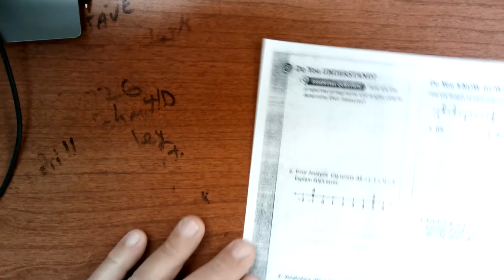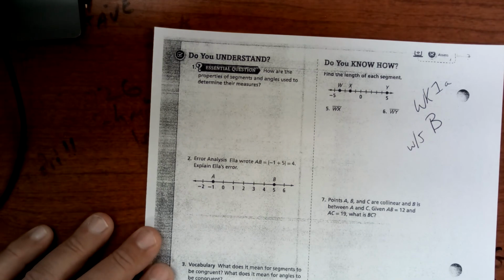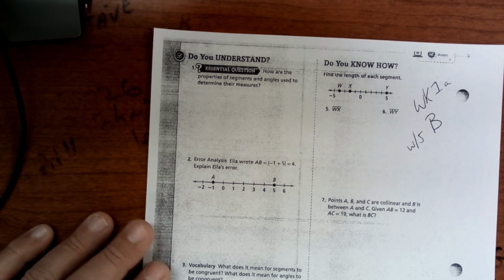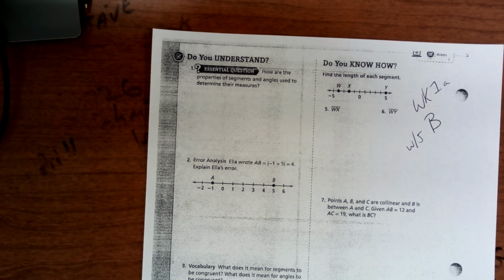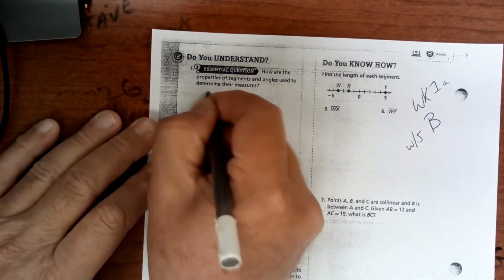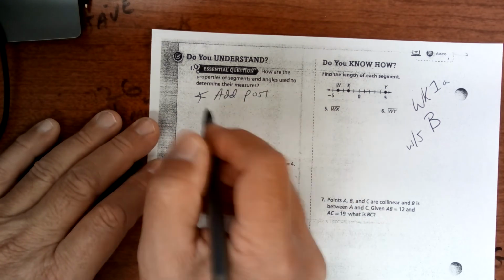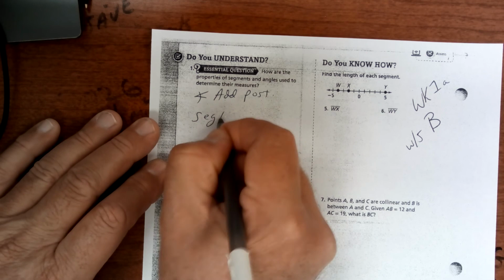And then there's a second page. All right? So we're going to talk about some of these. So look up here and listen. It says, how are properties of segments and angles used to determine their measure? Well, there's something called angle addition postulate and segment addition postulate.